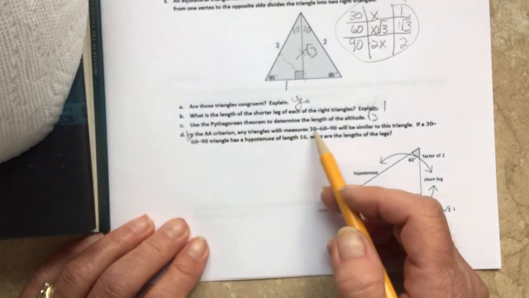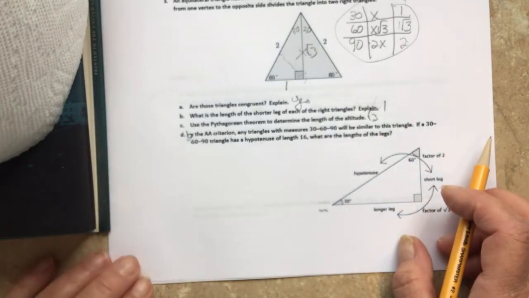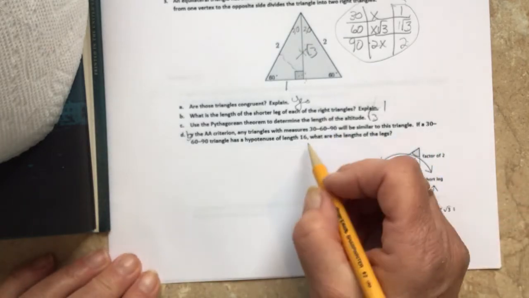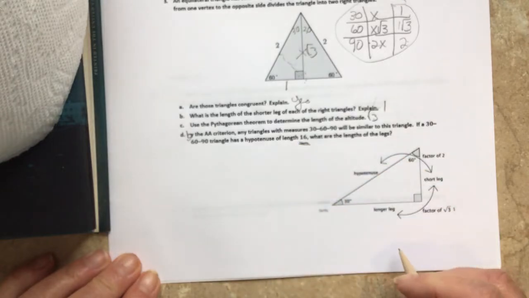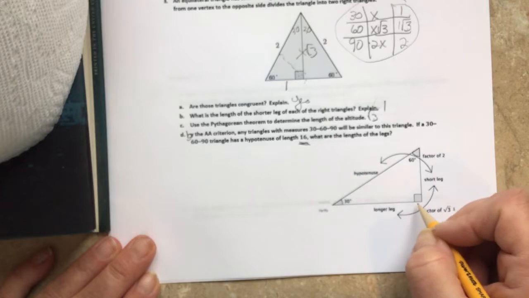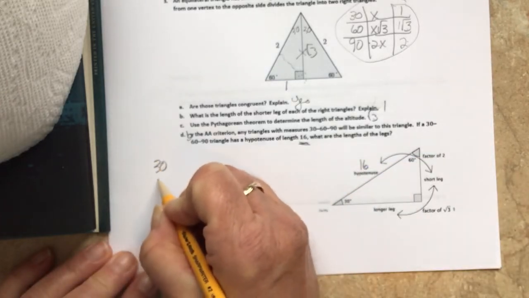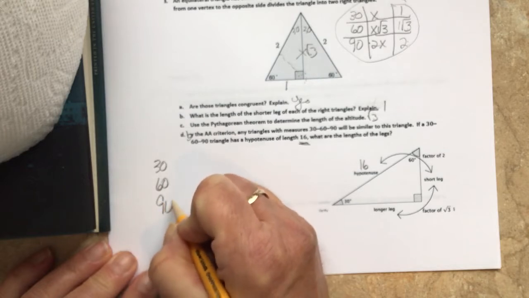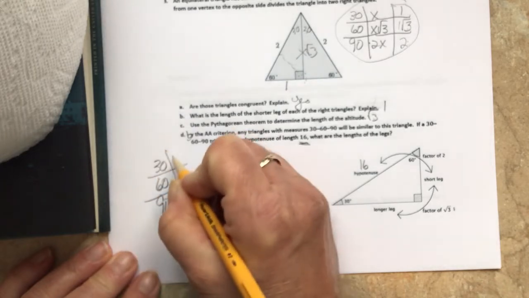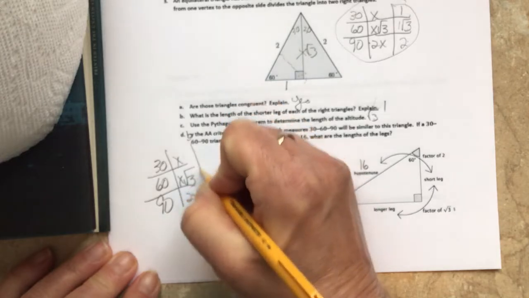The angle criteria, any 30, 60, 90 will be similar to this triangle. If a 30, 60, 90 has a hypotenuse with a length of 16, what are the lengths of the legs? Okay, so the hypotenuse is 16. Again, we have a 30, 60, 90. x, x rad 3, 2x.